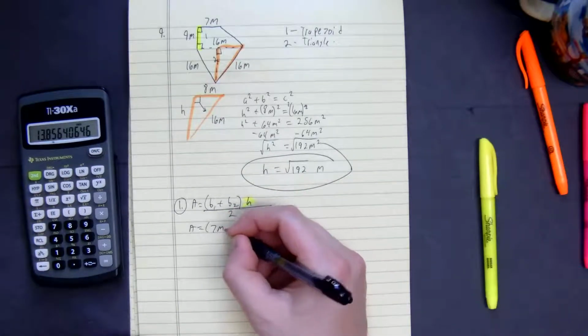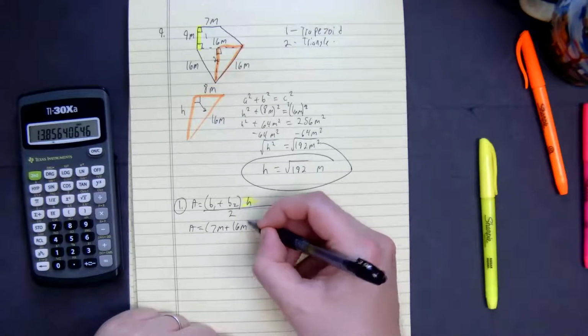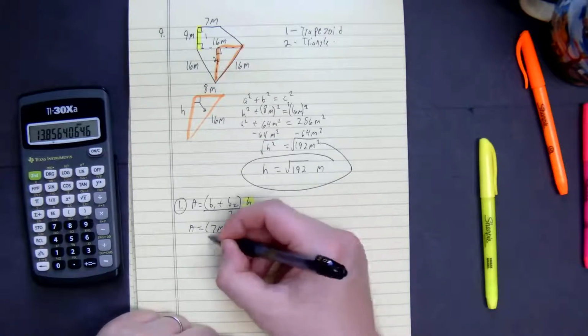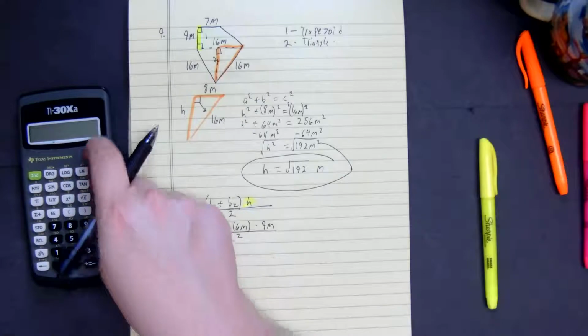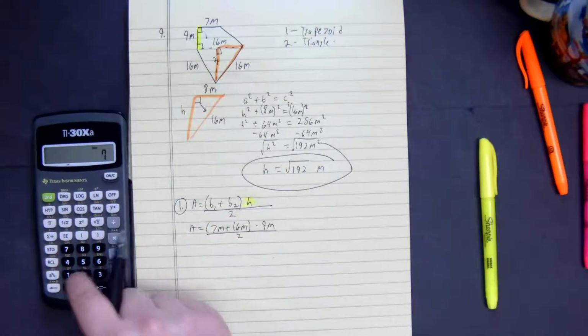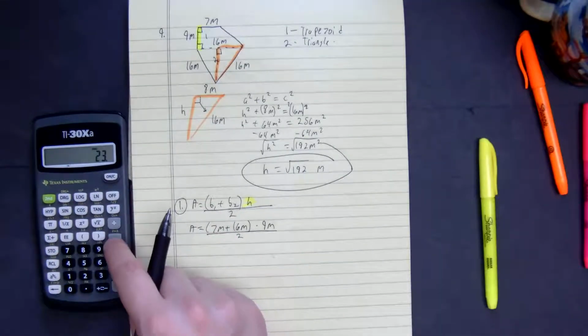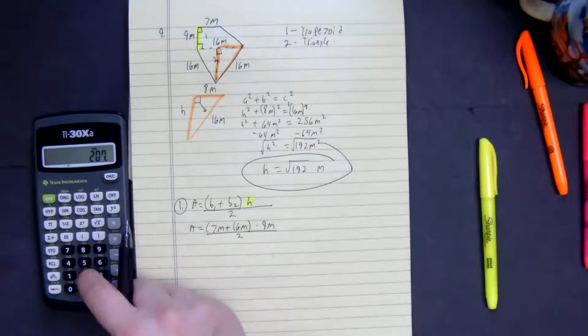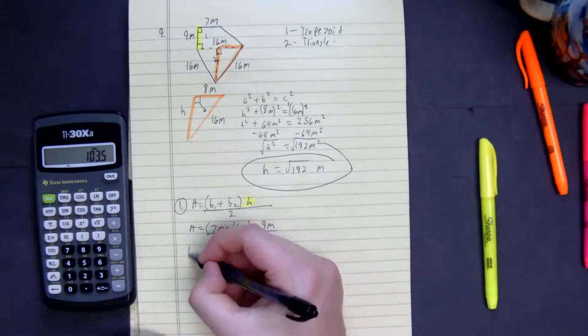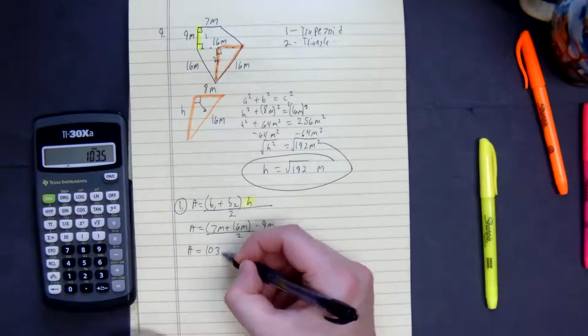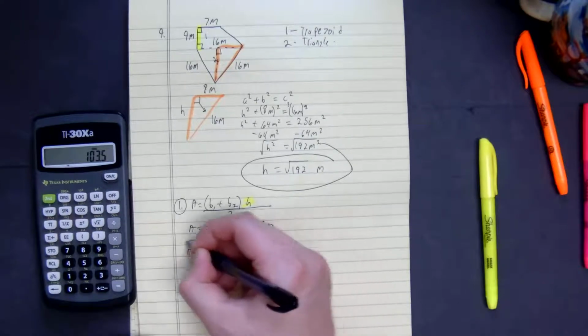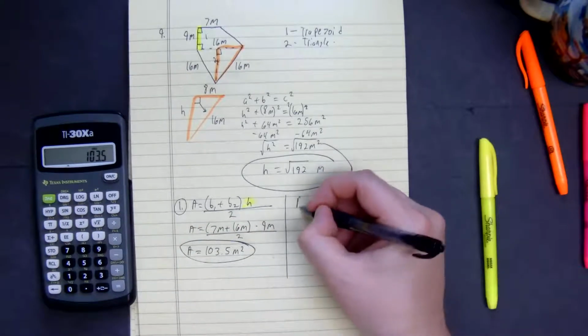So 7 meters plus 16 meters times 9 meters divided by 2. We get an area here of 103.5 meters squared.